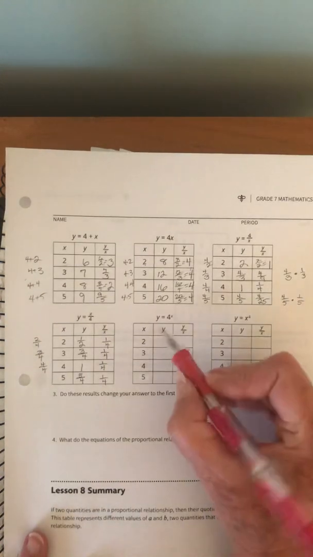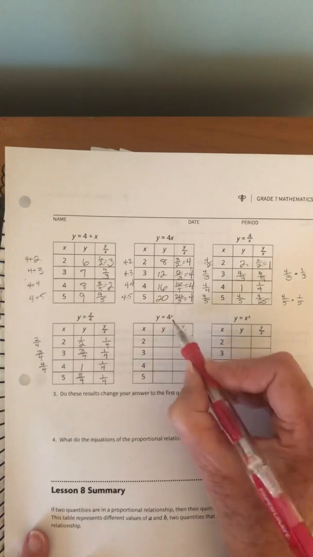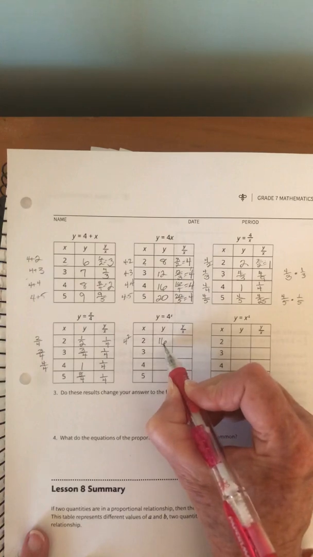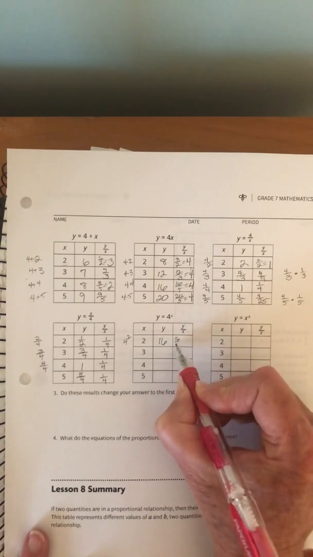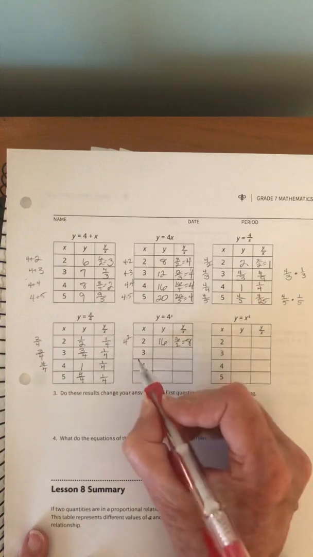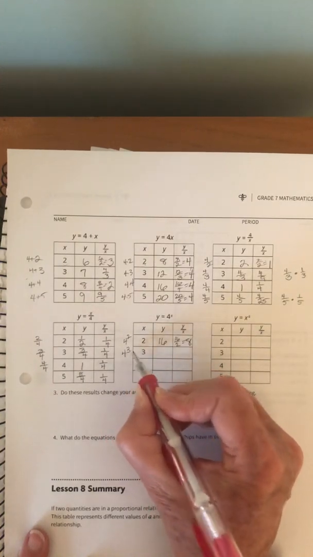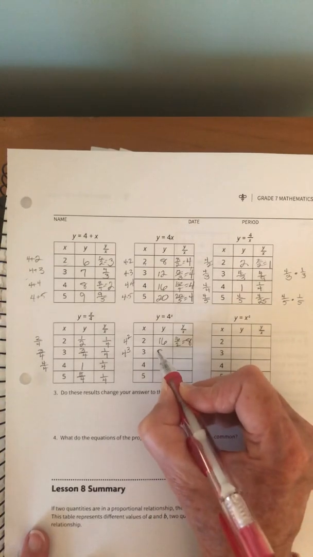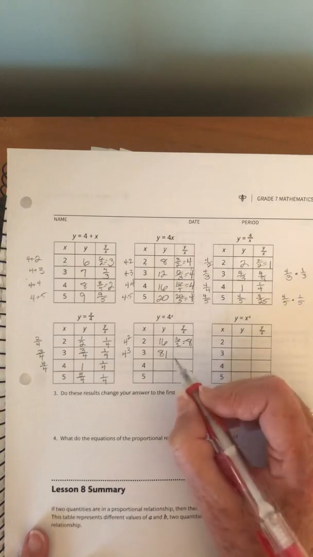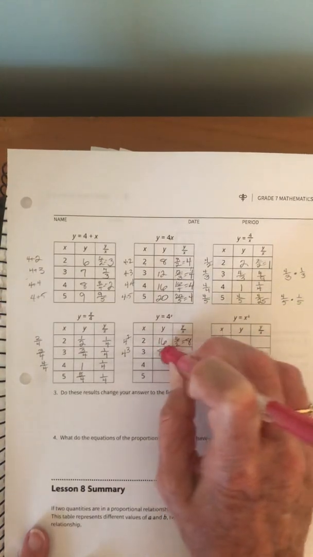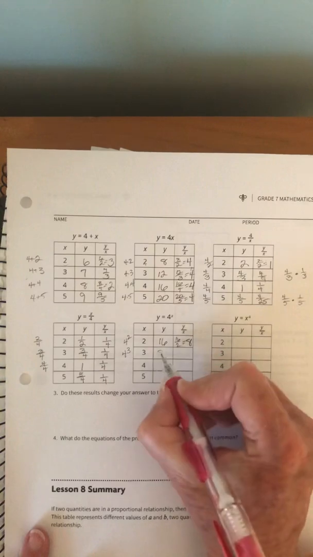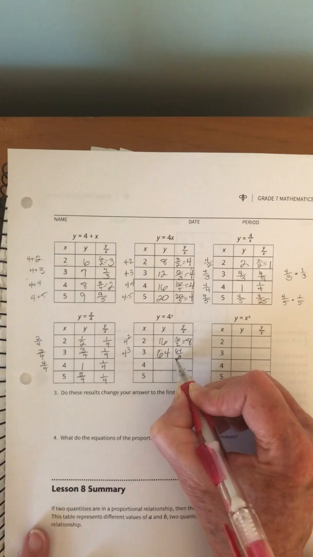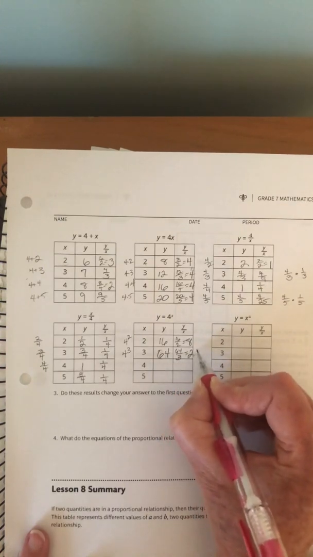All right, now we're taking 4 and we're raising it to the power of x. So that means we're going to do 4 squared, which is 16. 16 divided by 2 is 8. Now we're going to do 4 to the 3rd. That means 4 times 4 times 4. That gives me 81. I'm starting to cheat now and use my calculator. Well, not 81. Looked at the wrong column. 64. Okay, and then 64 divided by 3 gives me 21 and 1/3.